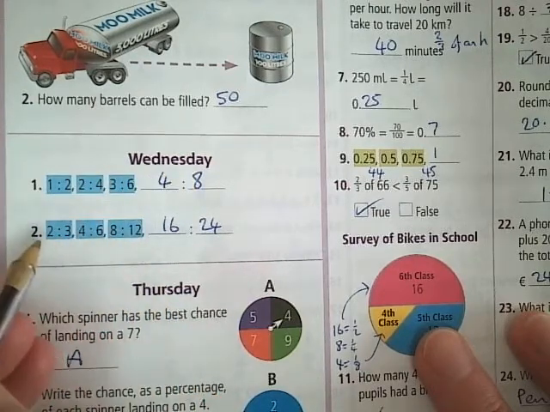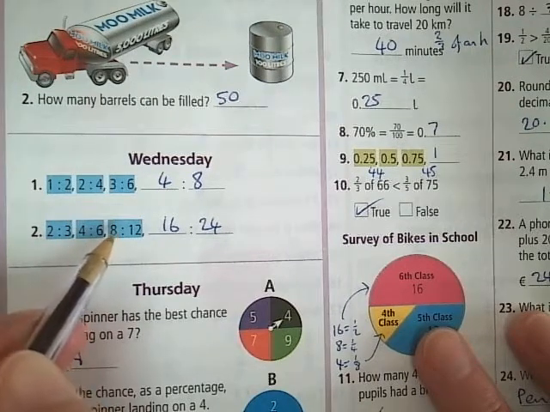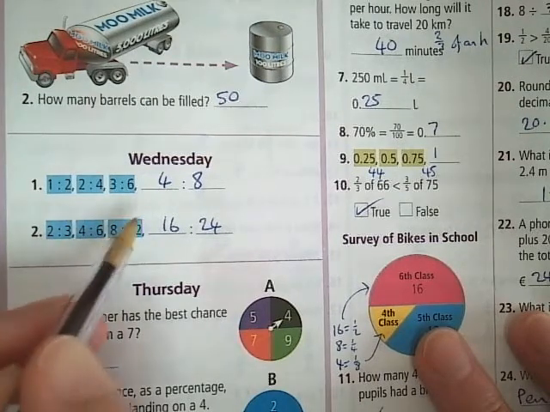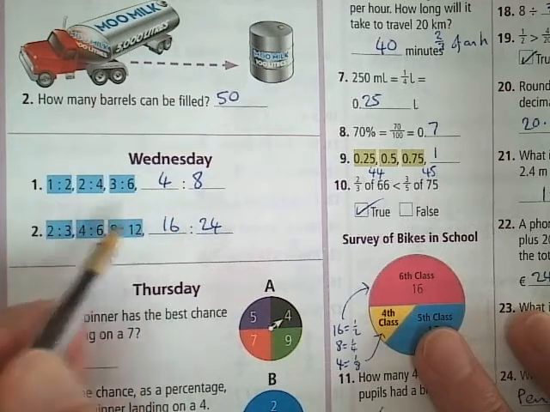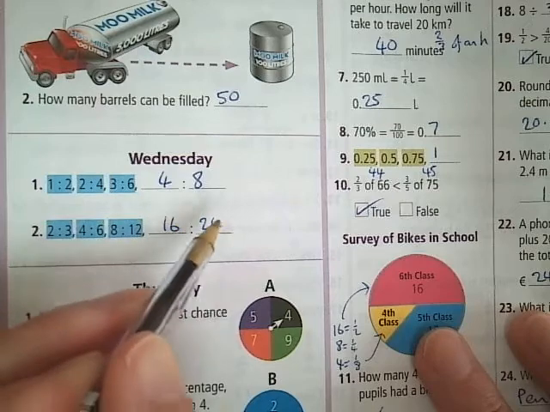This one here is slightly different. You can see it's 2, 4, 6, 2, 4, 8. So these first numbers are doubling this time. That means the first number here is going to be 16. These ones, of course, are also doubling to keep the same ratio. So that's going to be 16 is to 24.